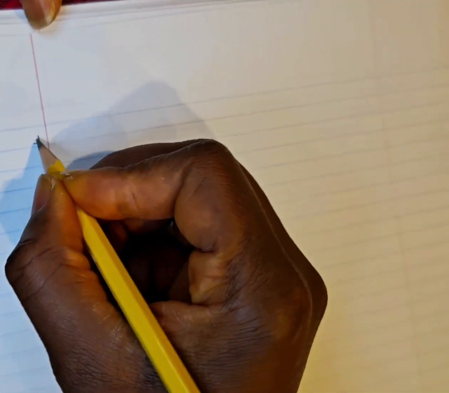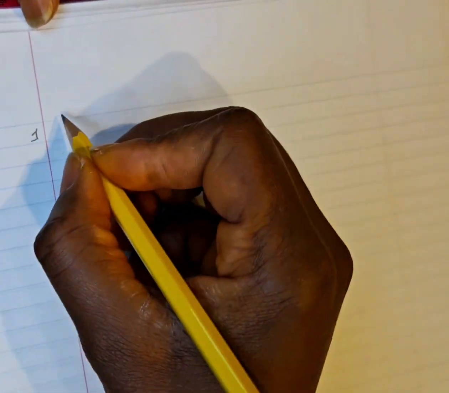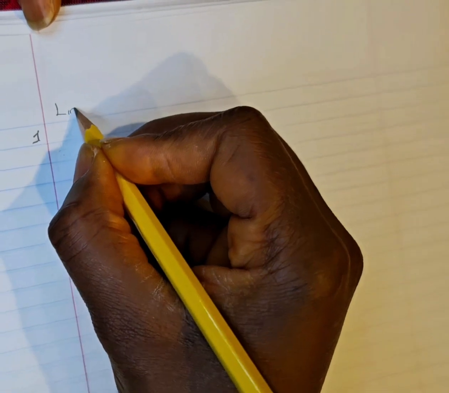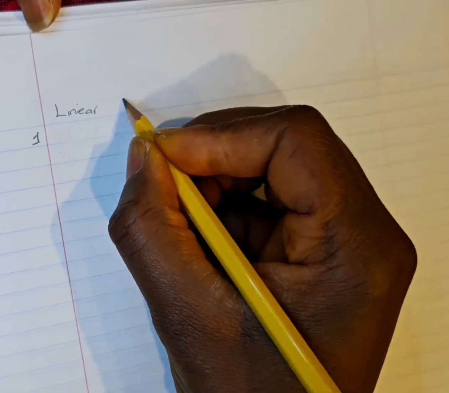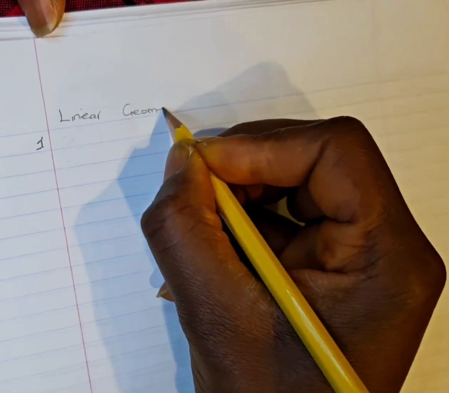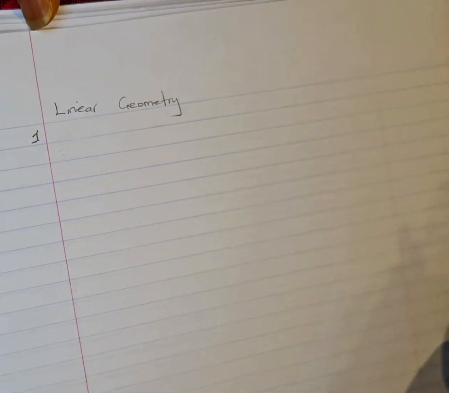So for us to be able to do this, you need to have some basic knowledge in math. Now, the first problem we are going to solve, like I said, is linear geometry. And if you have a problem with my writing, you're not seeing anything, please let me know. I'll try to fix it.